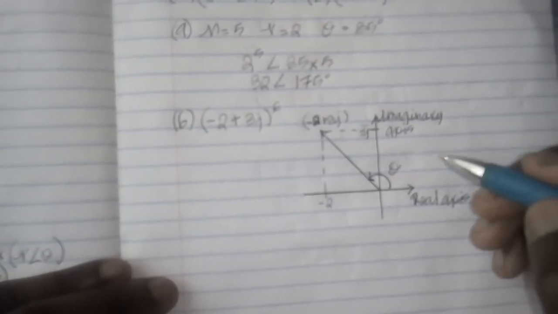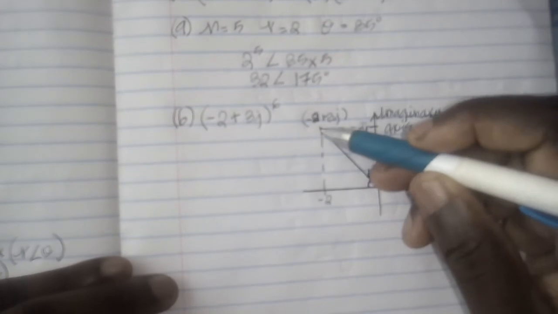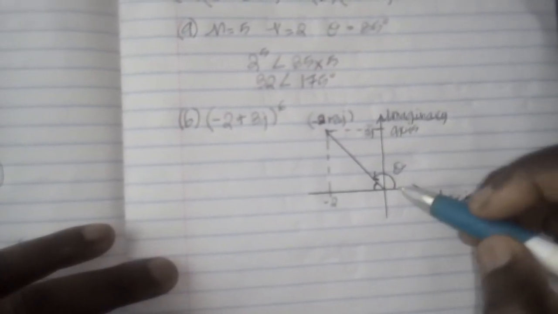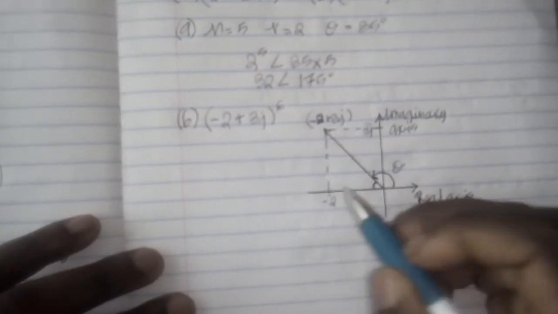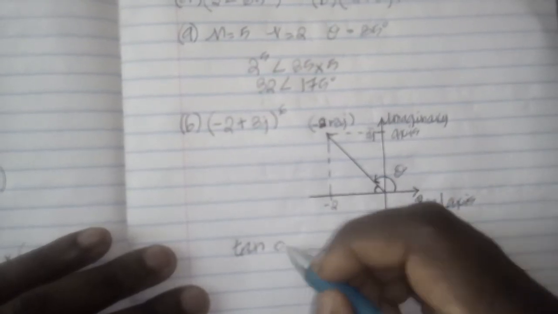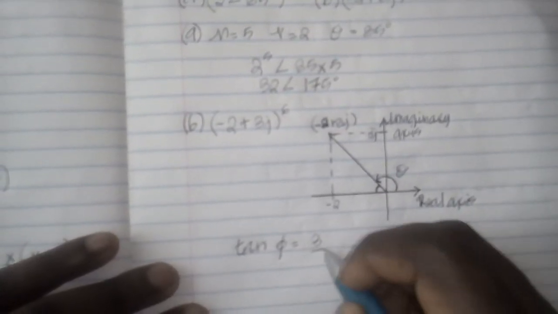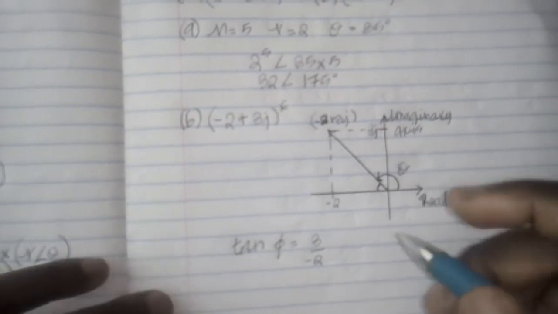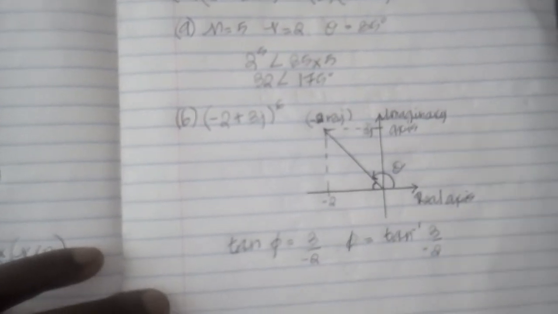But it is easier to find this angle since we already have the right angle triangle here. We just get this angle, then subtract it from 180 and we'll get our actual argument. Let's do that. So in order to get this, use tan. Tan phi will be equal to opposite, 3, over 2. So angle phi will be equal to tan inverse of 3 over 2.